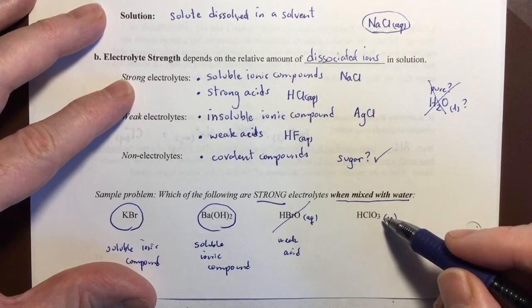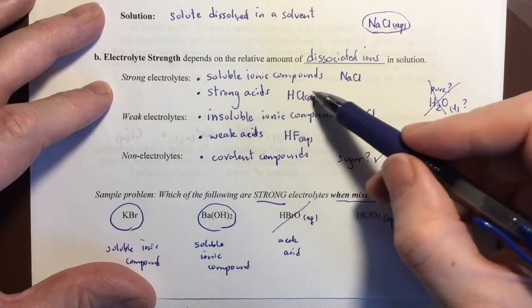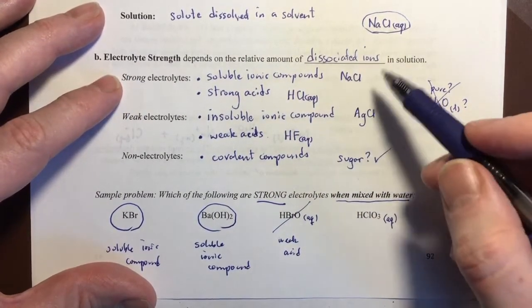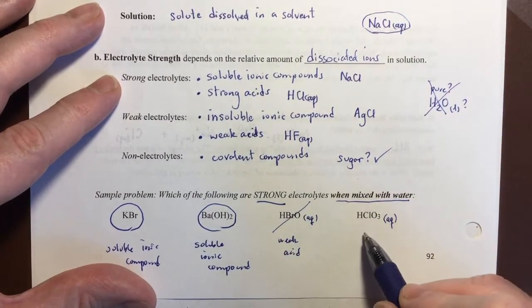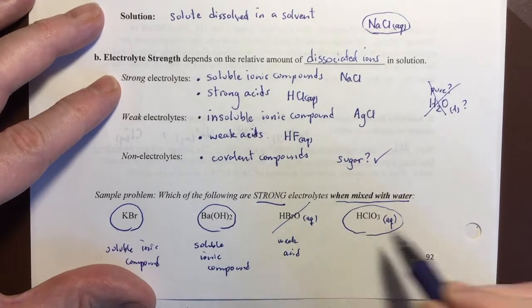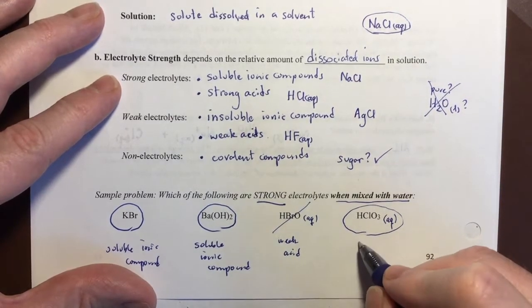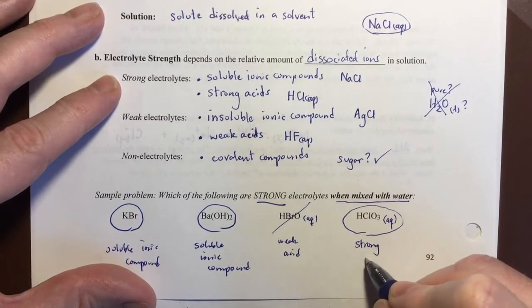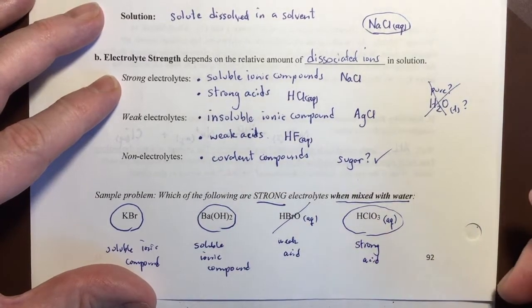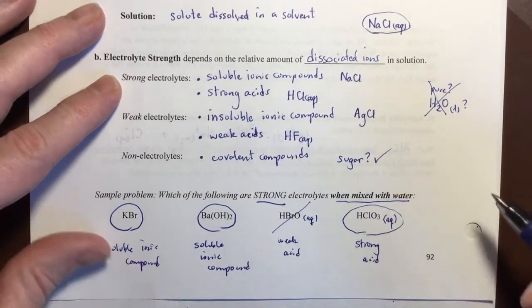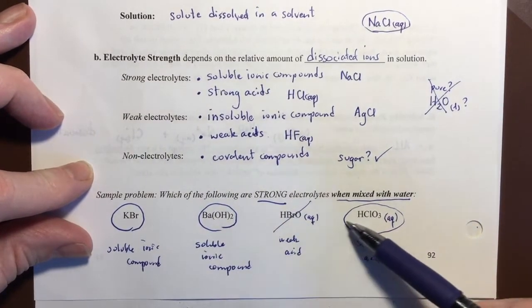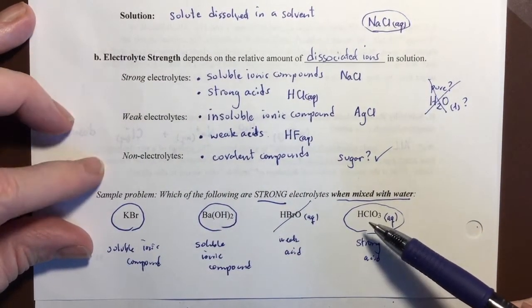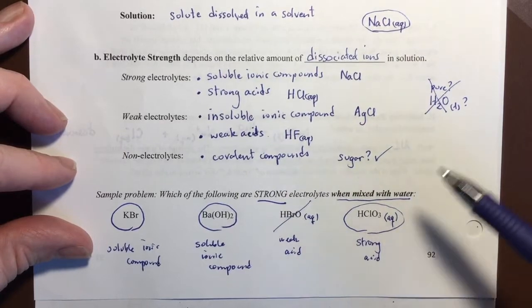Yes, it is. So, strong acids dissociate completely to give us a lot of dissociated ions, and therefore, this would be a strong electrolyte. Okay, there are some examples of how to determine whether a compound is a strong, weak, or non-electrolyte when it is mixed in water.